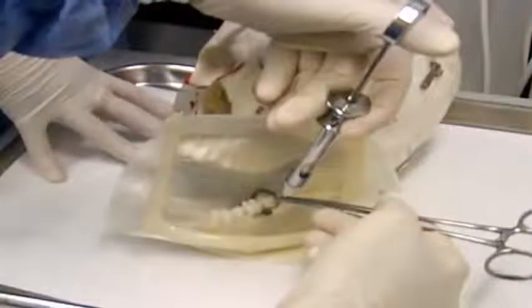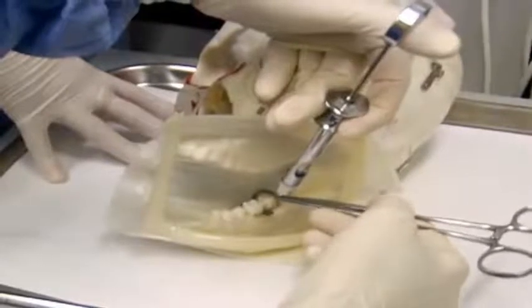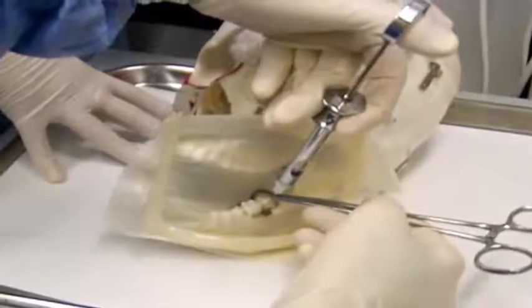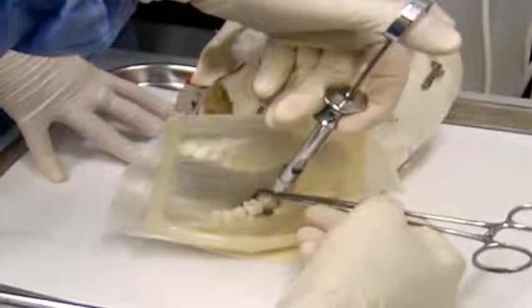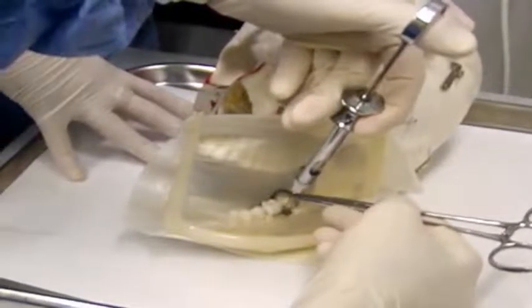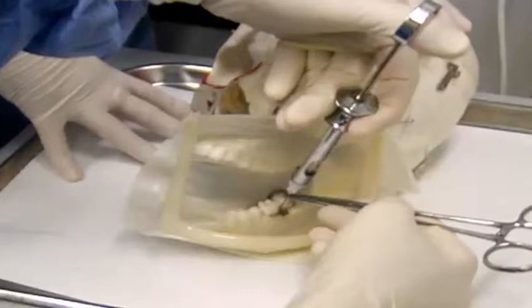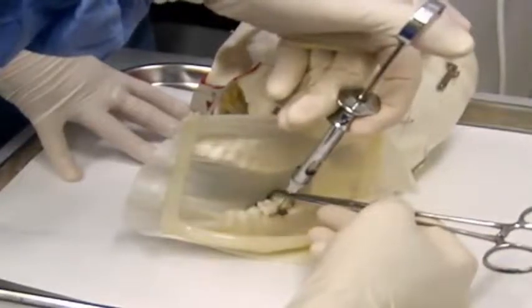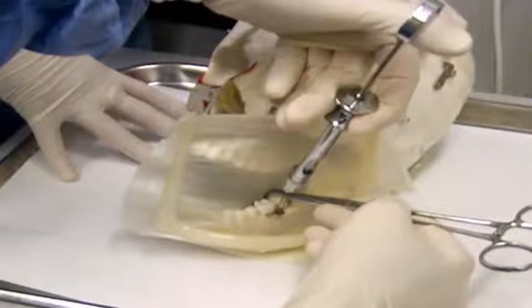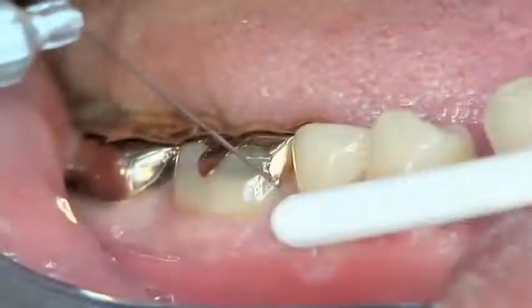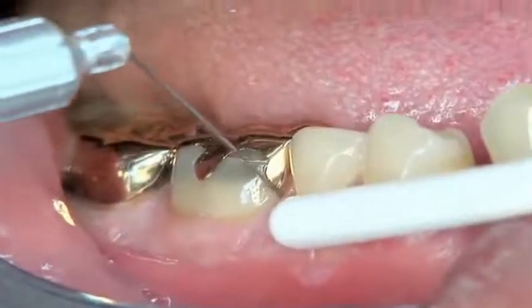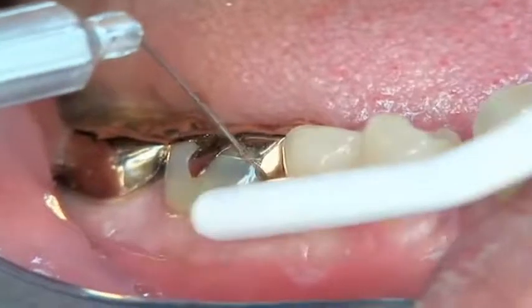A hemostat is a very useful adjunct to help support and direct the needle. This shows how the needle is positioned into the interproximal space. It is supported and aligned with the thumb and forefinger, which gives support to the needle. In a patient, the thumb and forefinger are supporting and directing the needle.